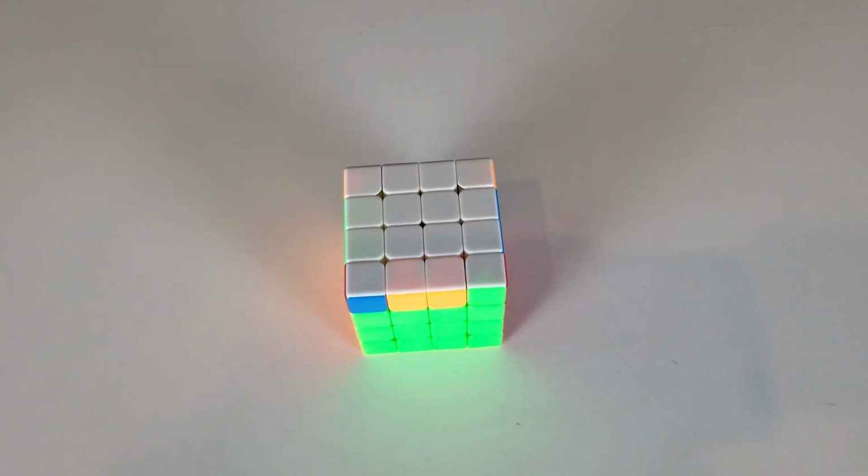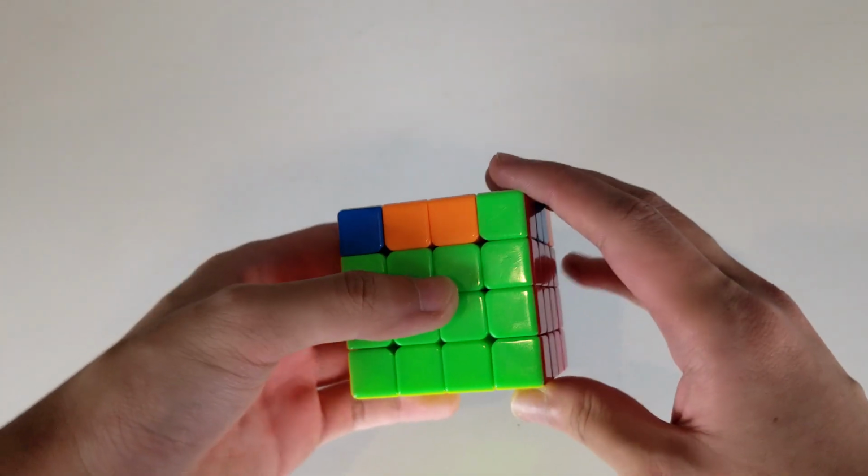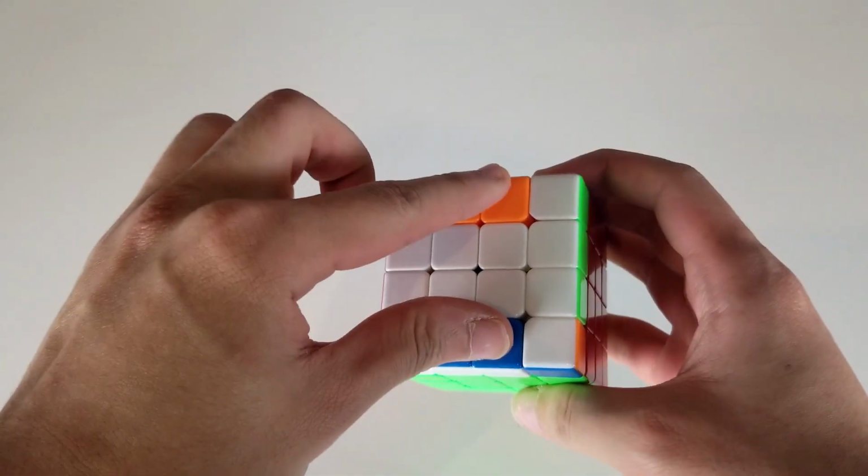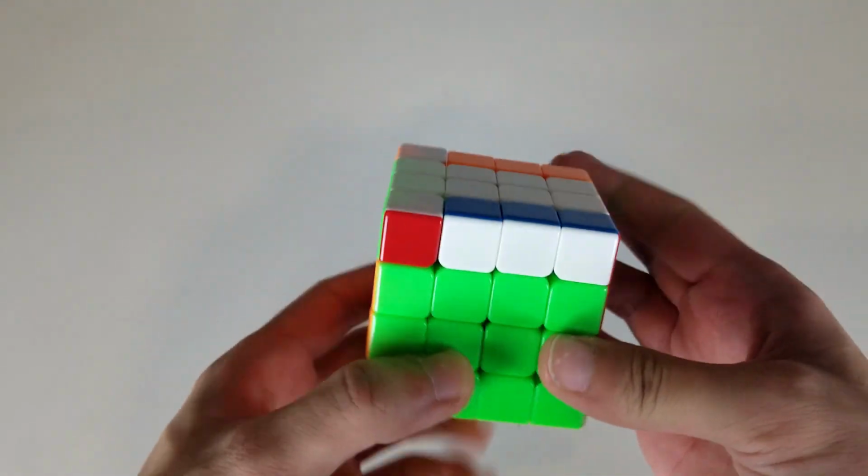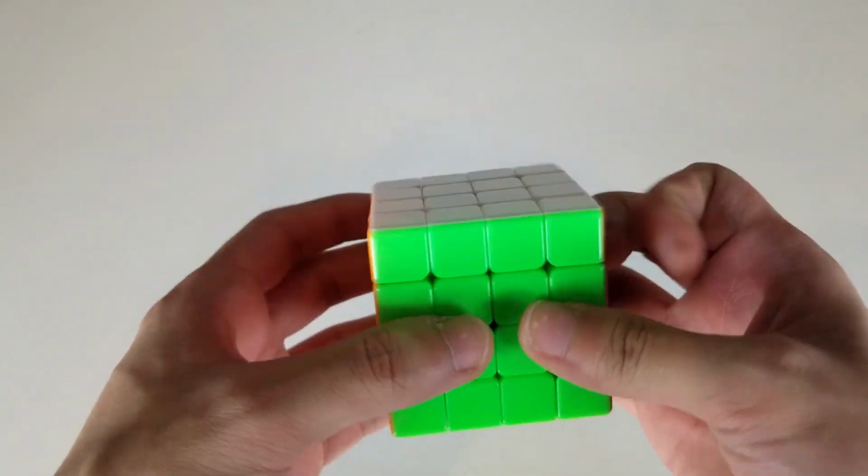And finally, for Q perm, one thing that a lot of people choose to do is very similar to the first PN solution I showed, where you do half of a Y perm, swap the UF and UB edges, and finish off the Y perm.